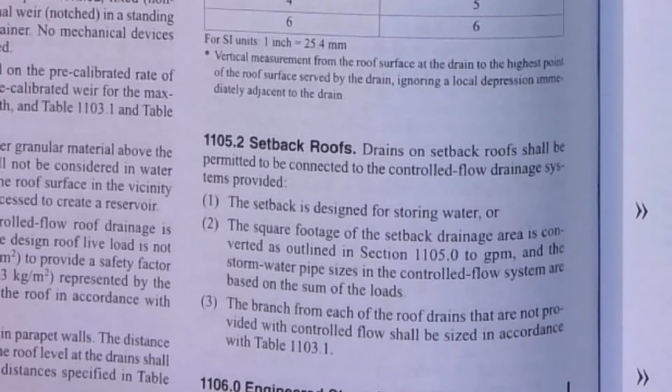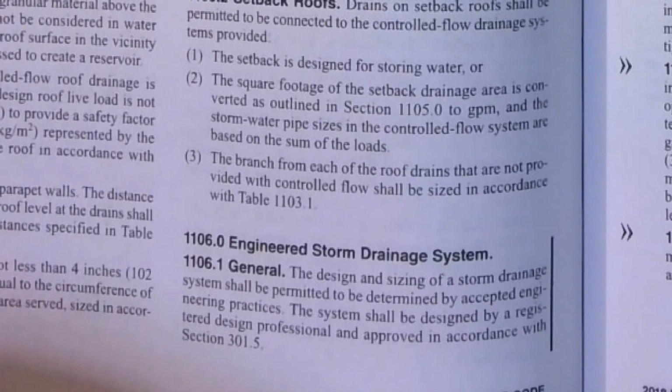The branch from each of the roof drains that are not provided with controlled flow shall be sized in accordance with table 1103.1. And then you have the engineered storm drainage system, and it's just like the waste or sanitary drainage system. It has to go to the authority for approval.